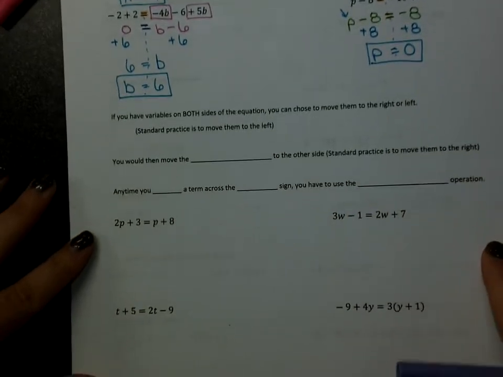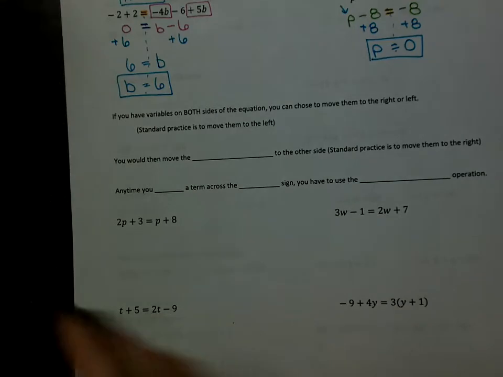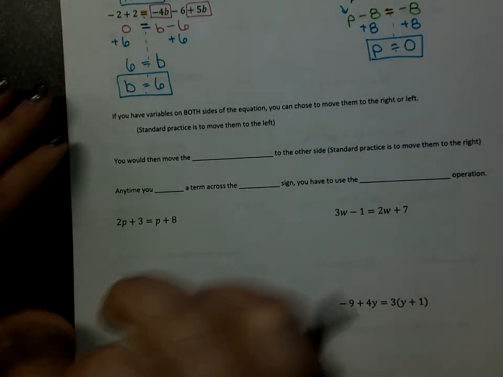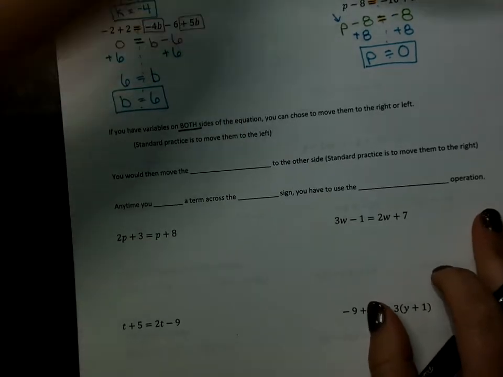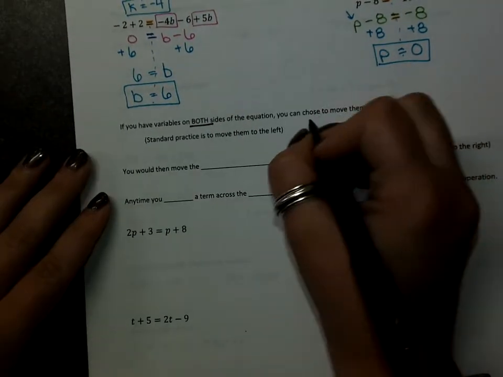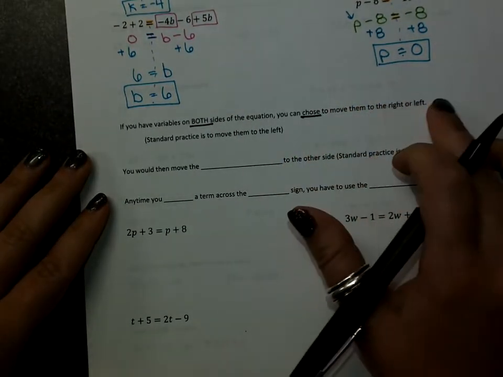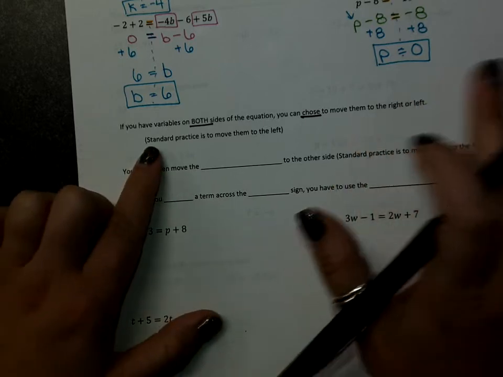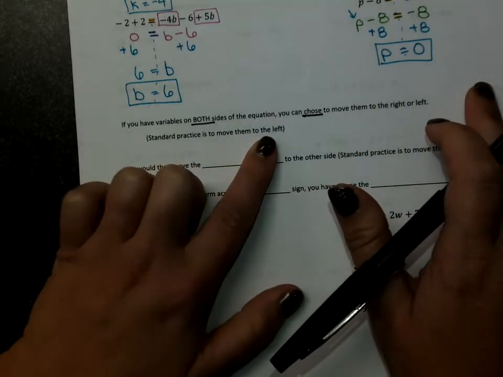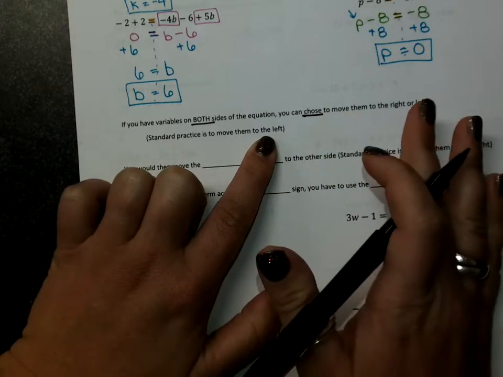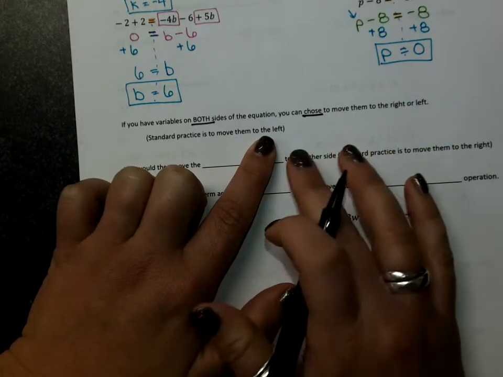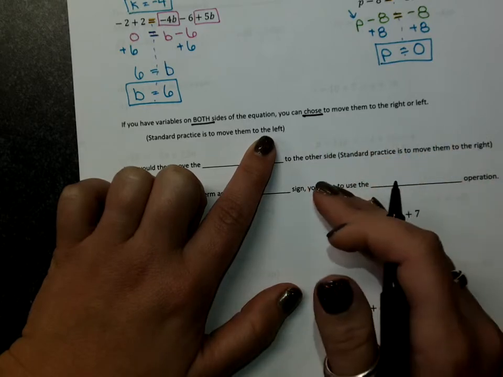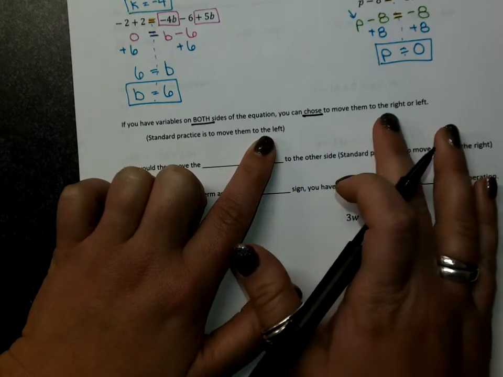All right, and then the last part of this section is when you have variables on both sides of the equation. If you have variables on both sides of the equation, you can choose to move them left or right. So you can choose to move them to the right or move them to the left. Standard practice is to move them to the left. I don't always do that, and I'll explain why when we get down to the examples.